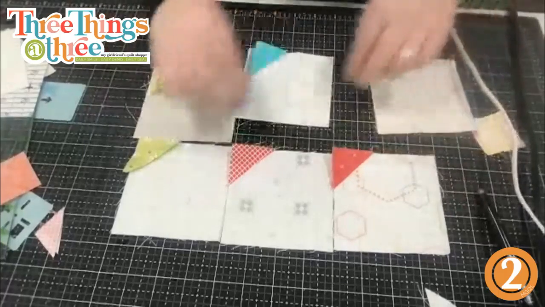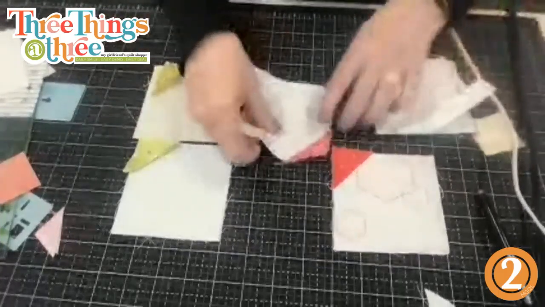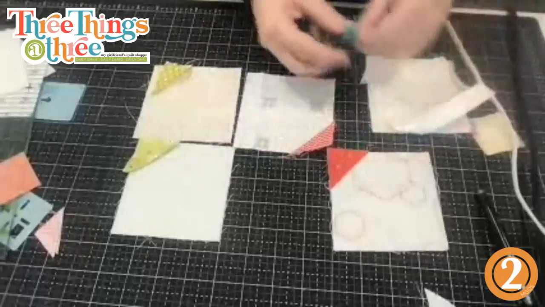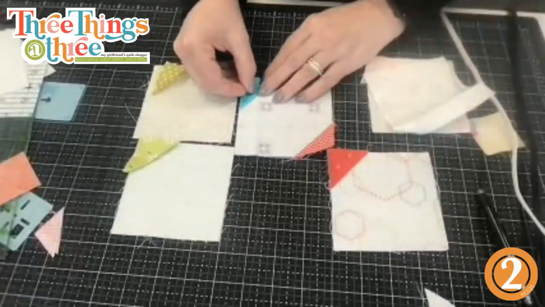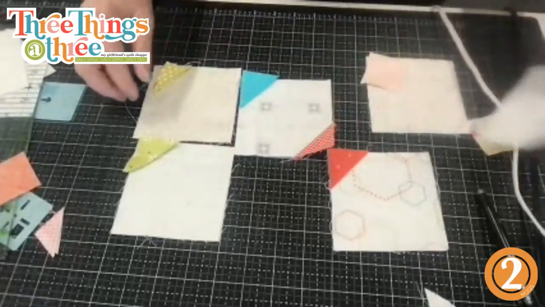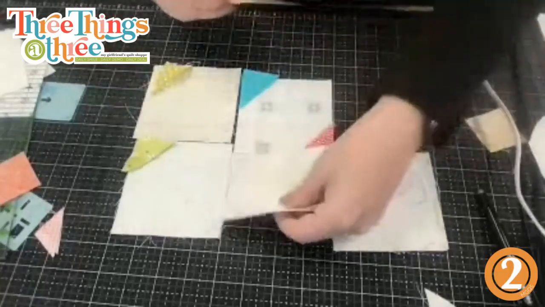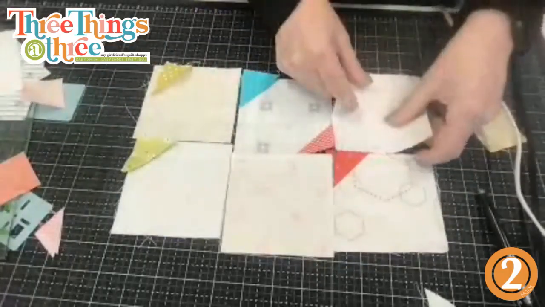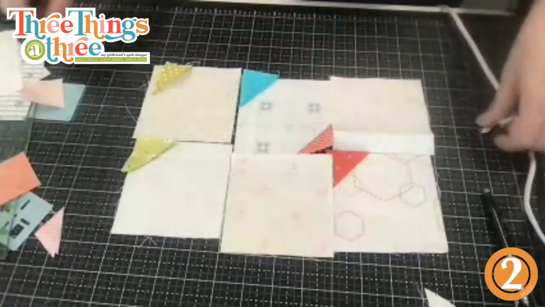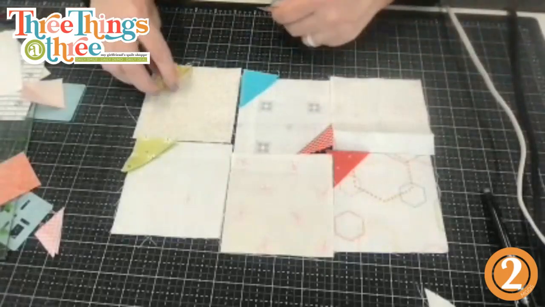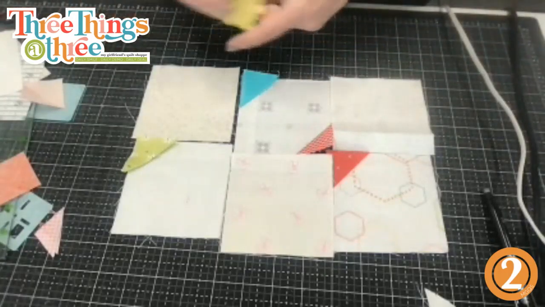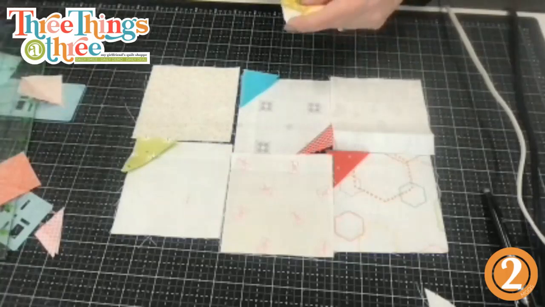Or look at this. You could put two opposite of each other. Let me put this one. Oh, see, this is what's so fun about quilting, right? There's so many possibilities. Where did my other blue one go?